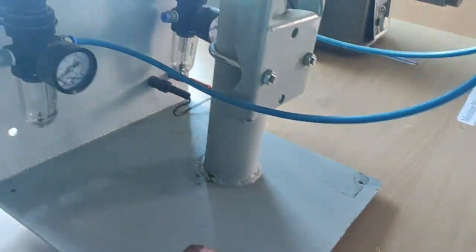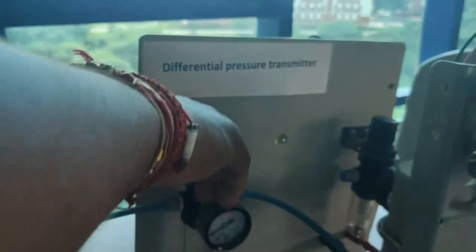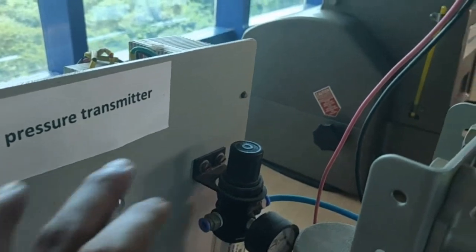Whenever I tilt this, this will be a higher point, that means there will be a height difference between these 2 points.